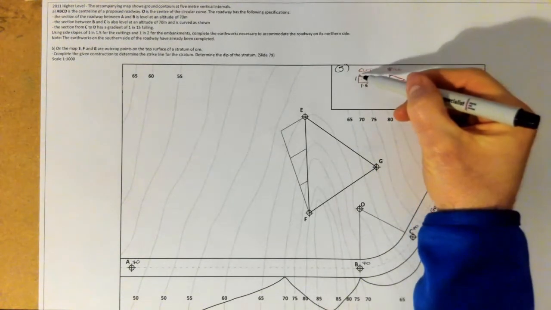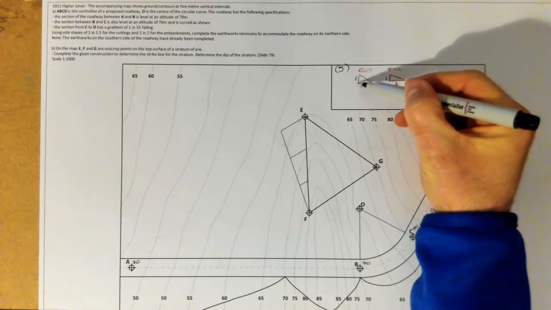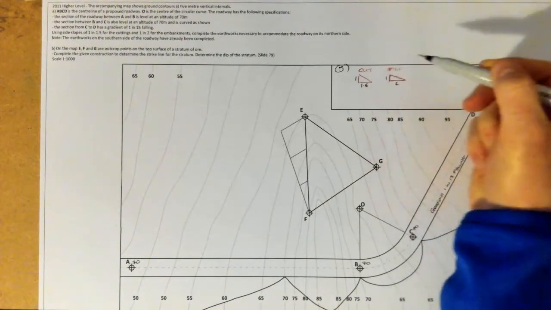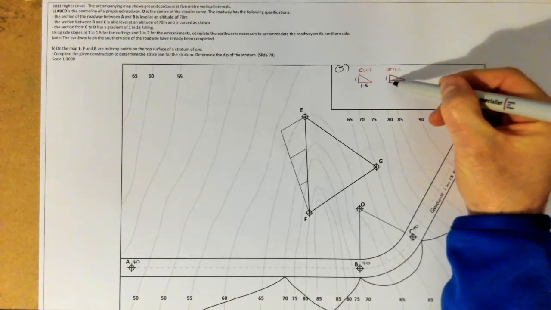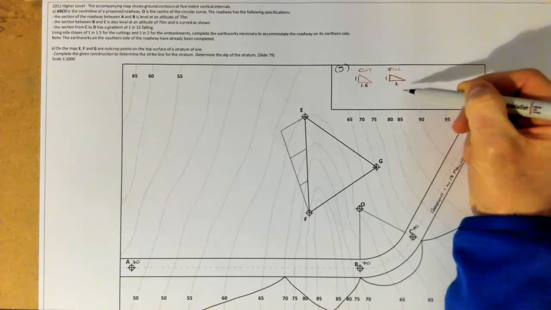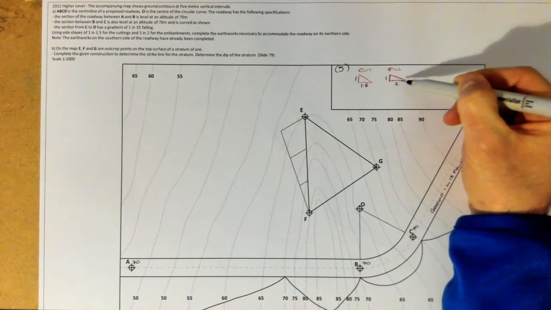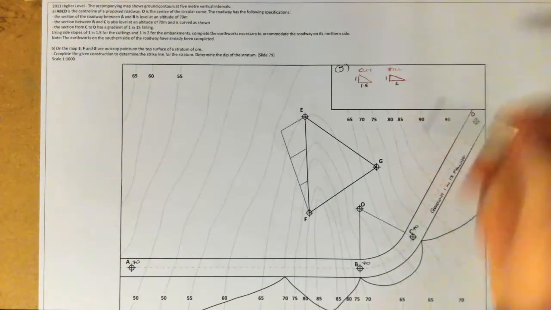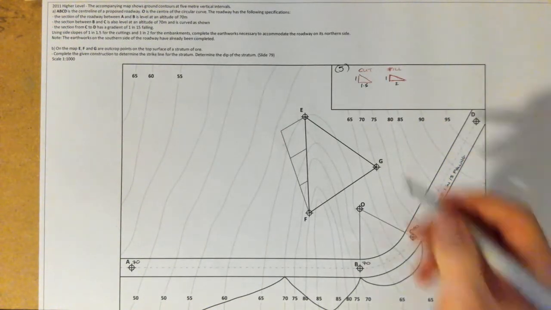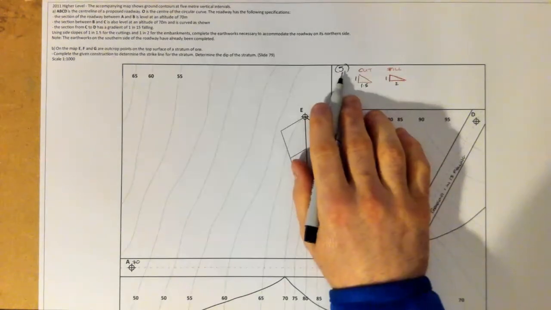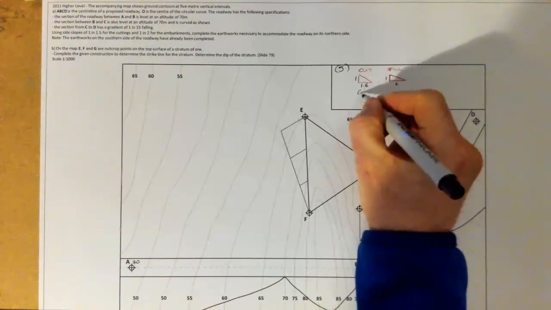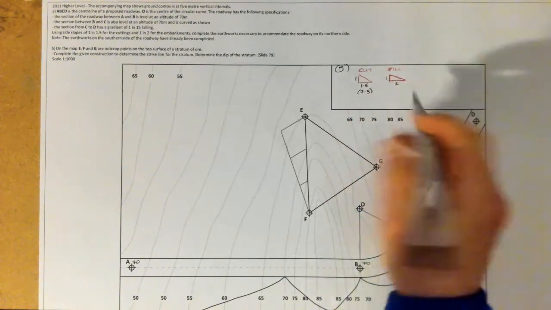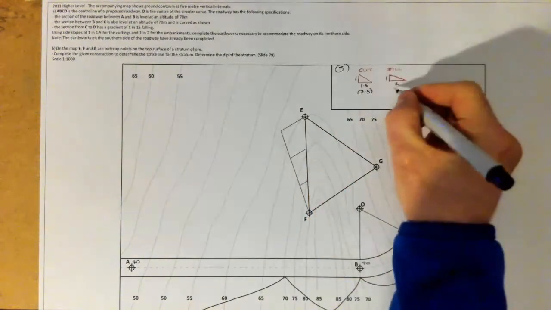So for every 1 meter I travel down vertically, I'm going to go out 1.5 horizontally for cuts, and 1 meter down vertically for fills, which we don't see in plan, but we travel out 2 meters horizontally. Now, if we apply that with our magic number 5, that means when I'm doing my cut lines, 5 times 1.5 is going to be 7.5, and for my fill, 5 times 2 is going to be 10.